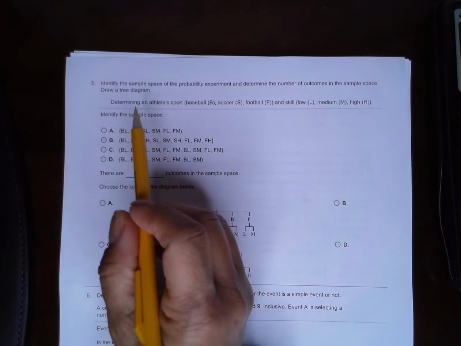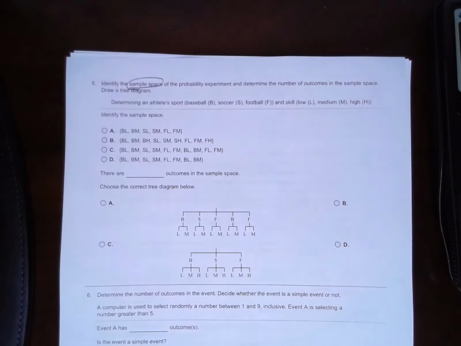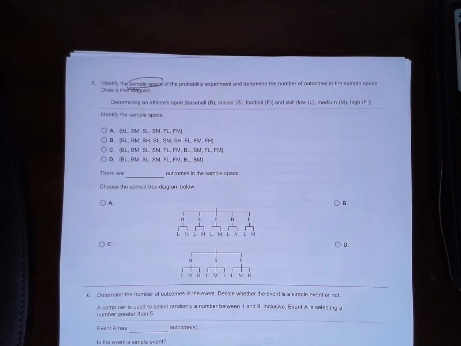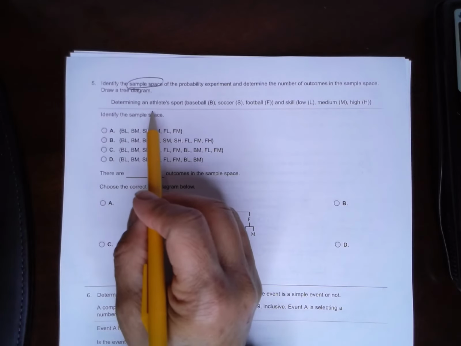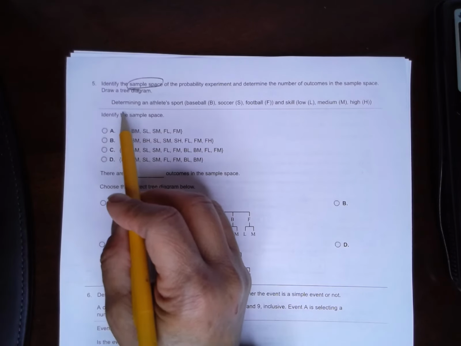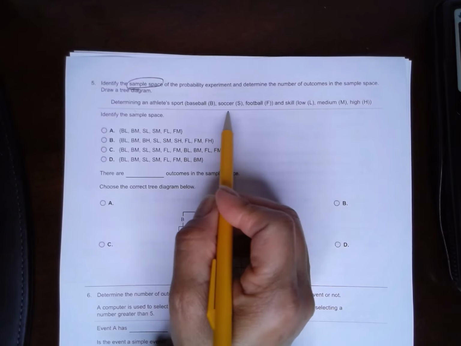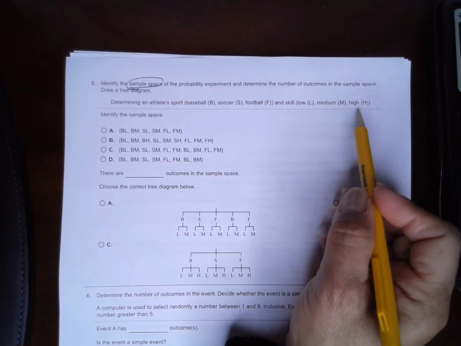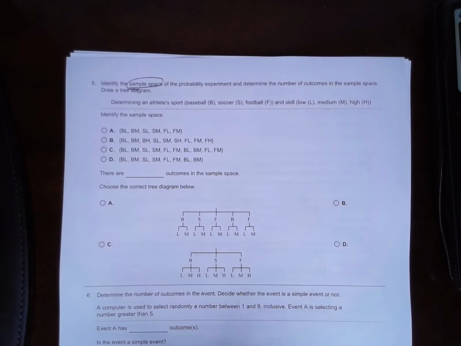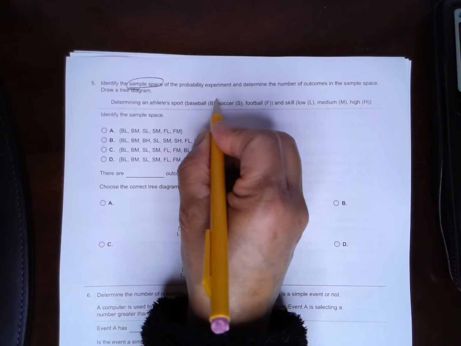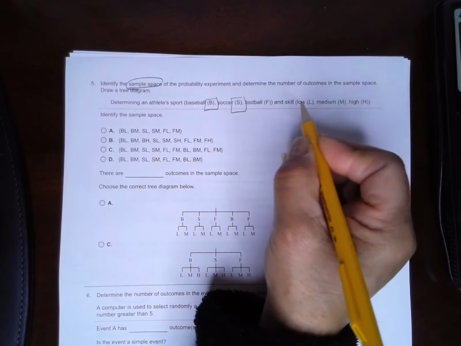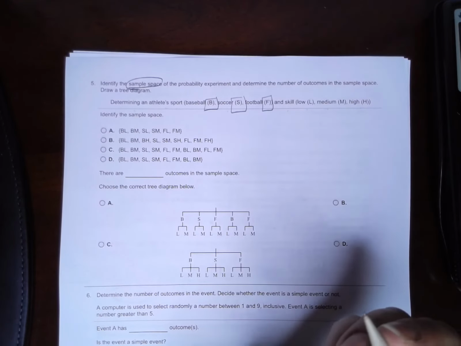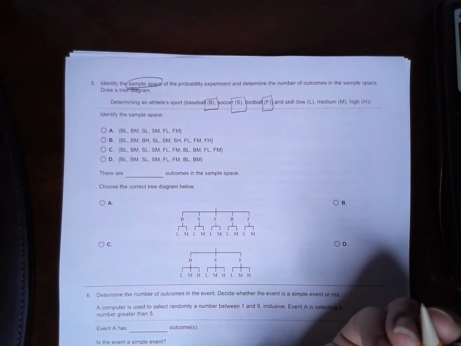Number 5, identify the sample space of the probability experiment and determine the number of outcomes in the sample space. So in here, determining an athletic sport, baseball, soccer, football, and skill, being low, medium, or high, identify the sample space. They want you to use these letters: B for baseball, S for soccer, F for football. And they're going to have different skills.